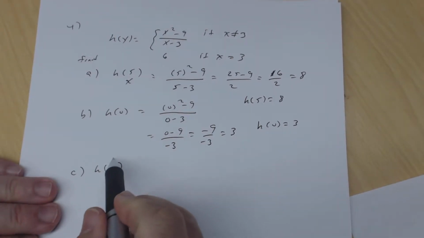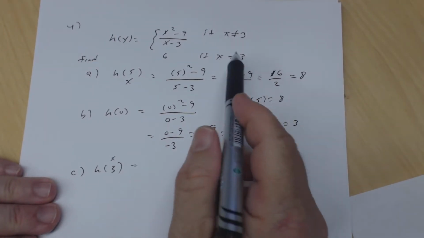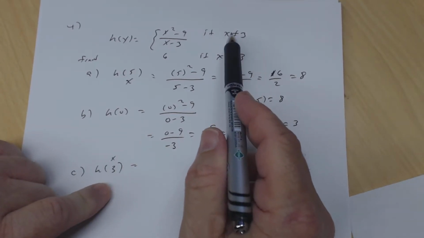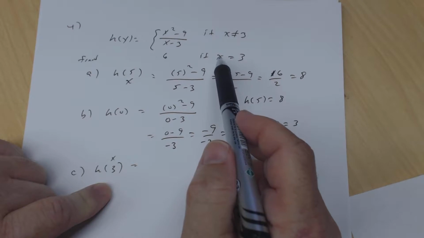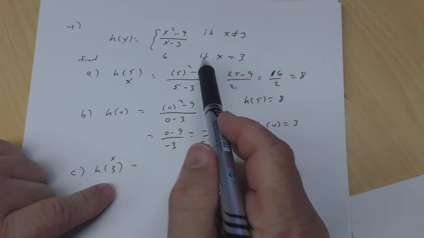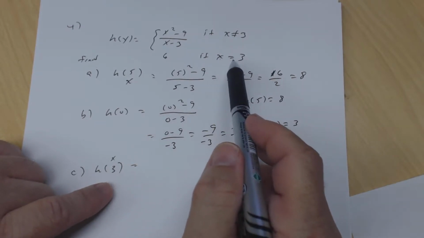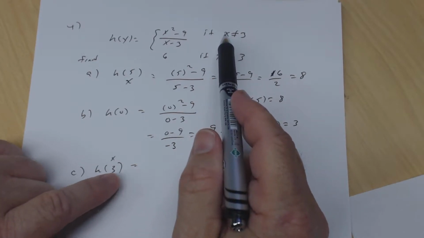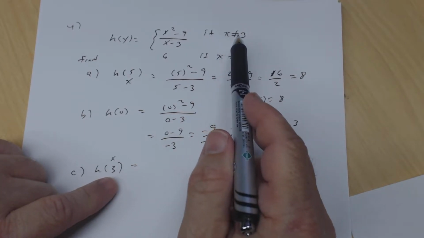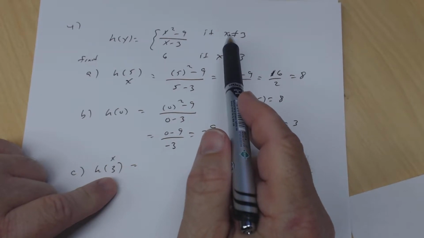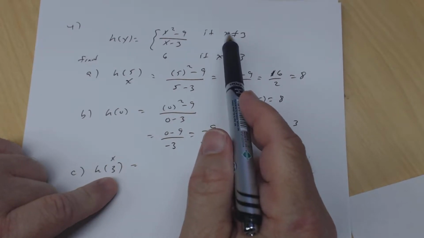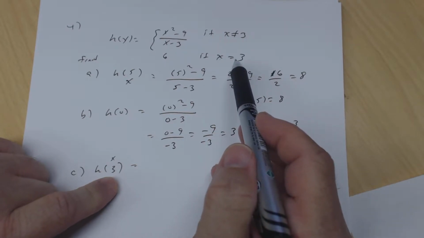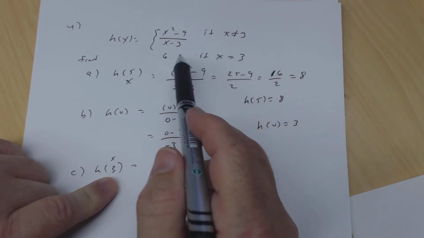All right, now remember this time x is 3, so here's the question: which one do I use? All right, so x equals 3. You got to see that you're going to use the second one because 3 equals 3. You're not going to use the first one because remember x is 3. So is 3 not equal to 3? That's a false statement. 3 equals 3 is a true statement. So I'm going to use this one.